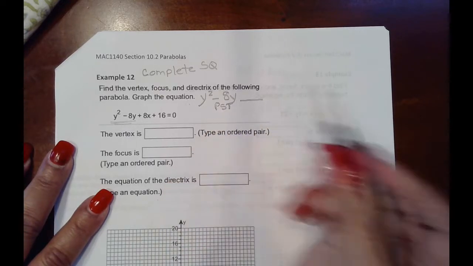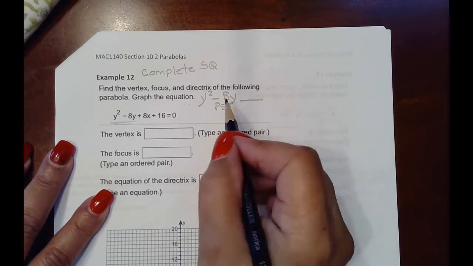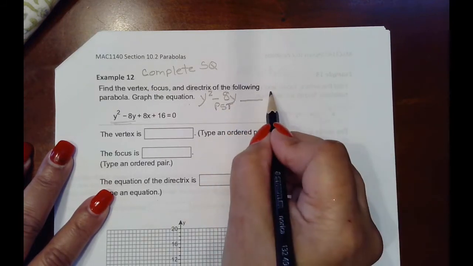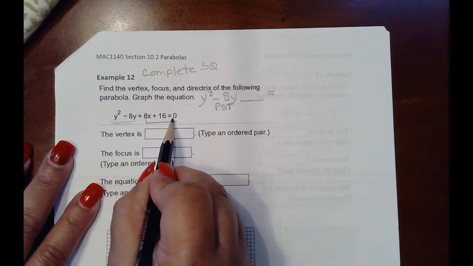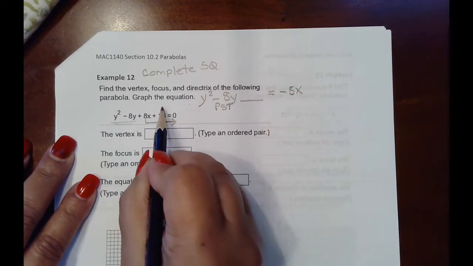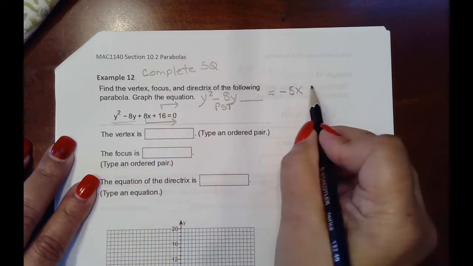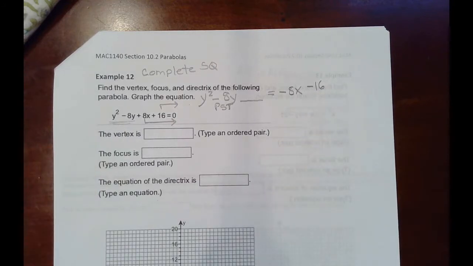If you remember this procedure, we did it in the appendices and in other sections in this book. Okay, then you're going to take anything that doesn't belong to the y family and move it to the opposite side. So we're going to move this 8x to the opposite side. We're going to move the 16 to the opposite side. And now we're going to complete the square.